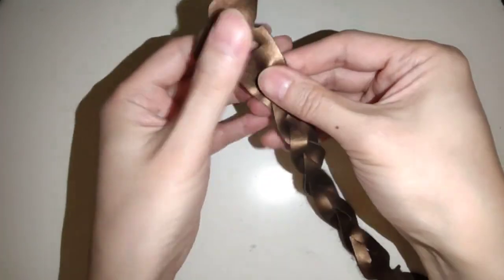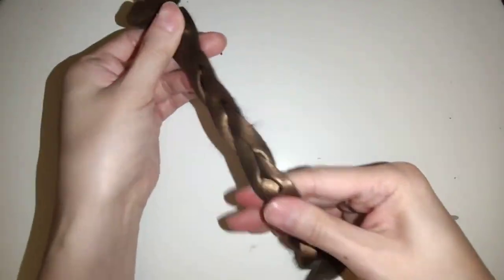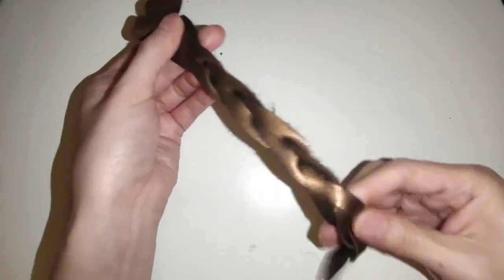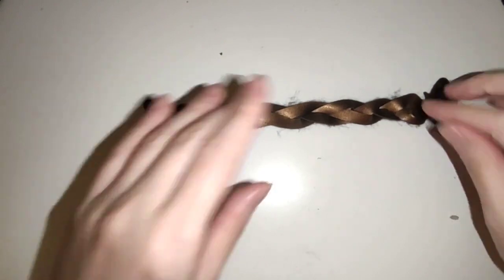Sometimes it's quicker to just pull it and keep on smoothing it out like that so that it evens out for you. Just like that.